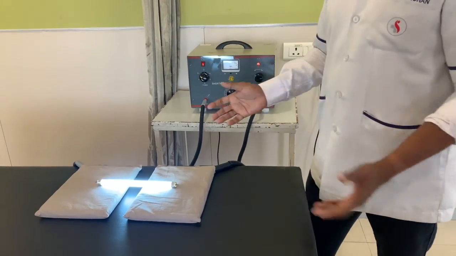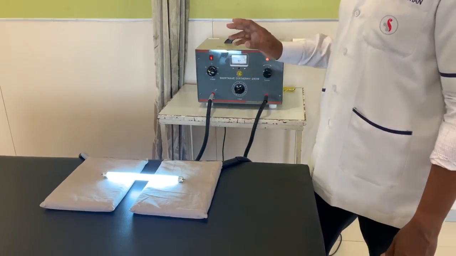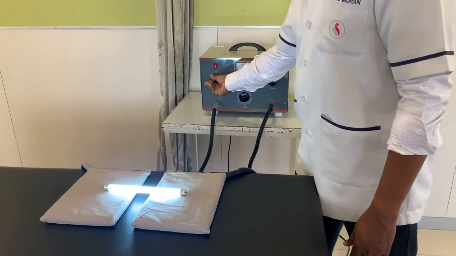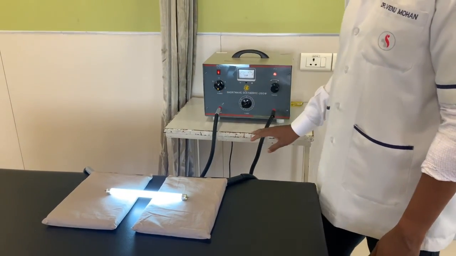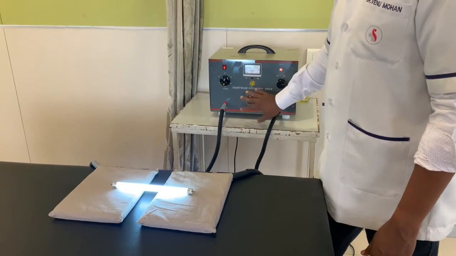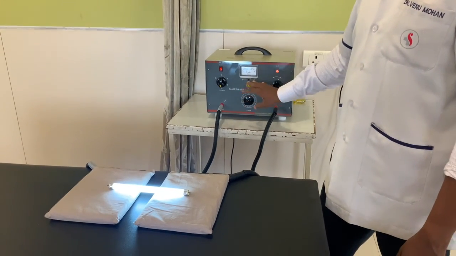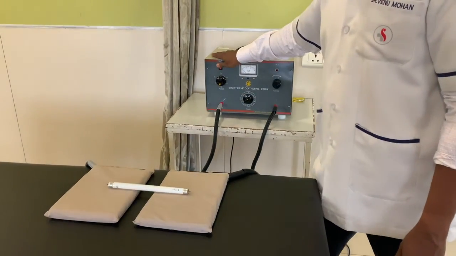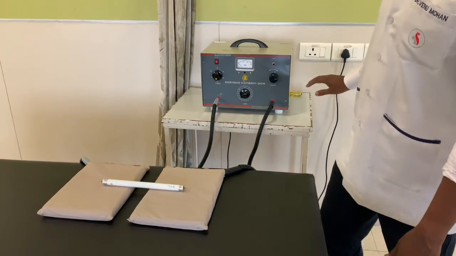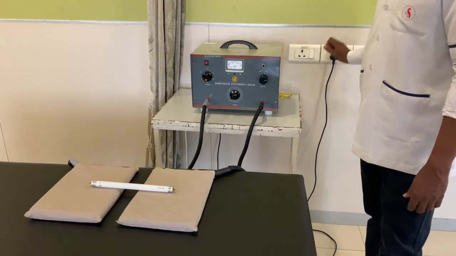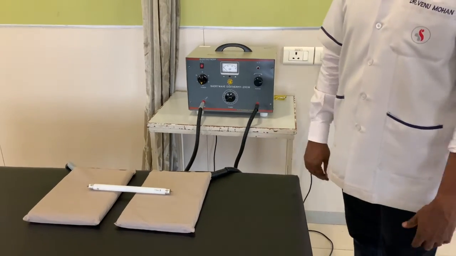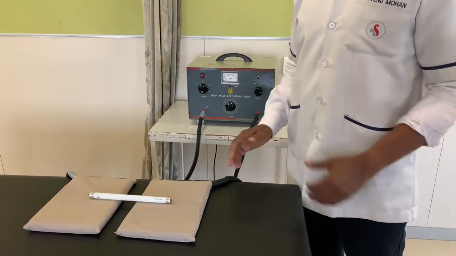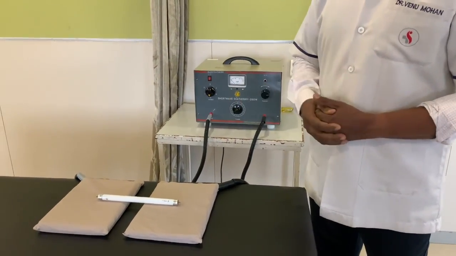Next part is winding up. For winding up, we have a procedure. What we do is we bring the intensity to 0. Then we don't bring the timer to 0 as it is spring based. Then you can switch it off and finally switch the power off. This is the procedure of winding up, and you can replace all the items back to the cupboard.